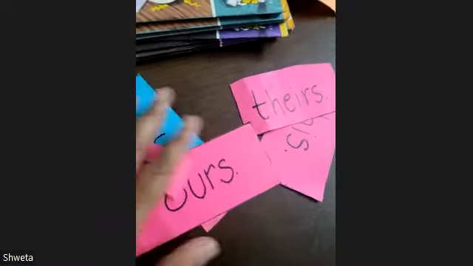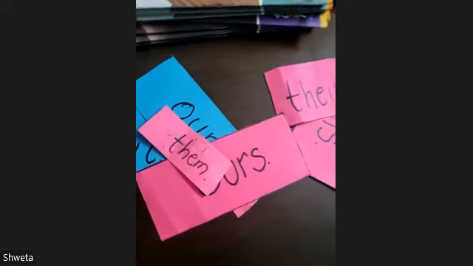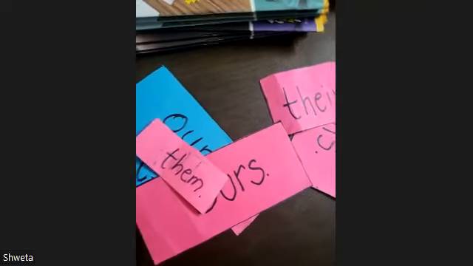So these are some of the resources, just to give you an idea what kind of resources you can make. I have a few more resources. I'll just show you.